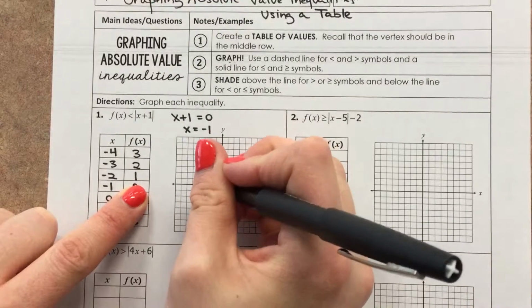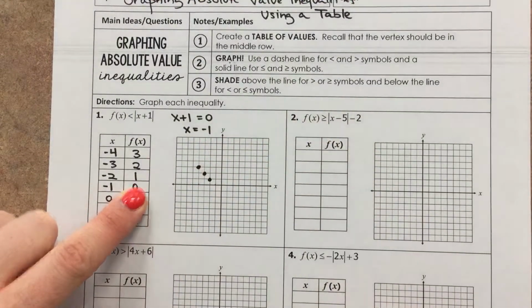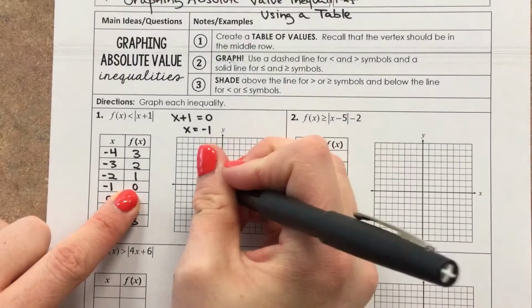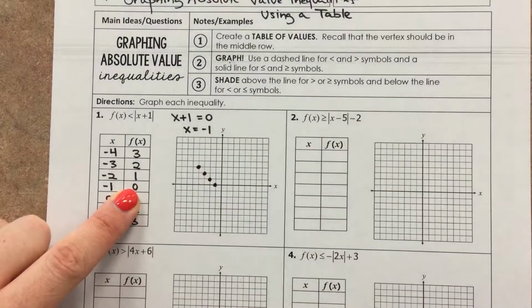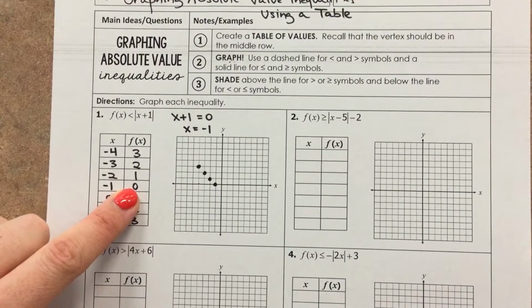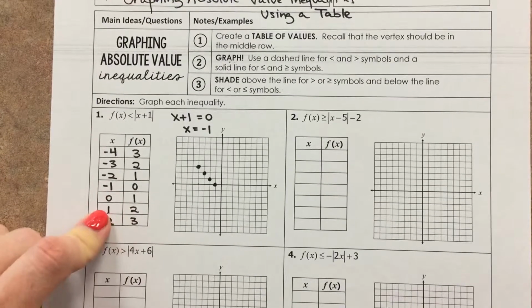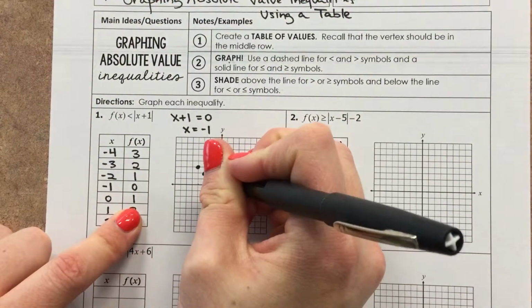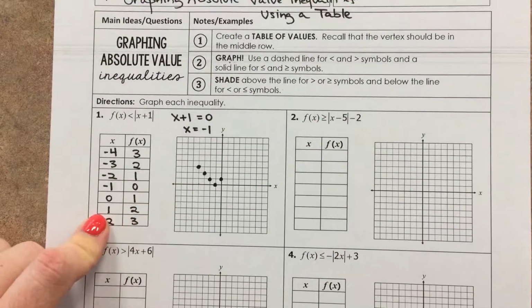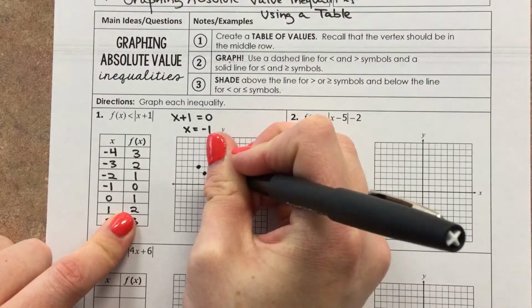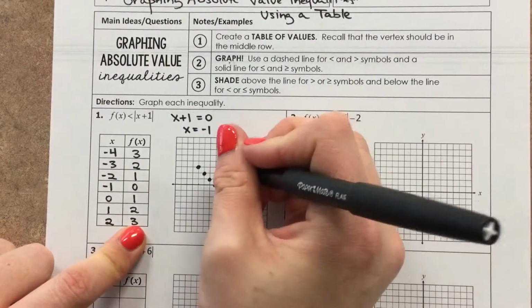-2, 1, -1, 0 is right here on the x-axis, and that was my vertex, so that should be my turning point, so now I should be going back in the other direction. 0, 1 would be right here on the y-axis, 1, 2, and my final point, 2, 3.